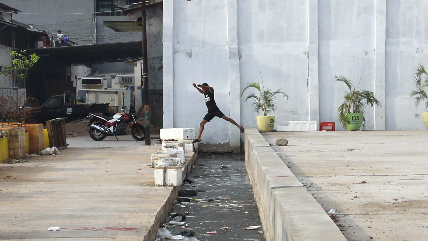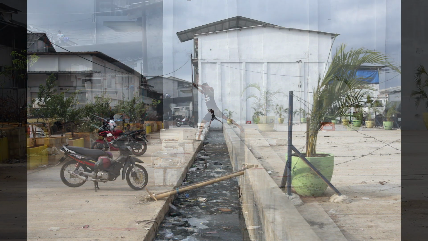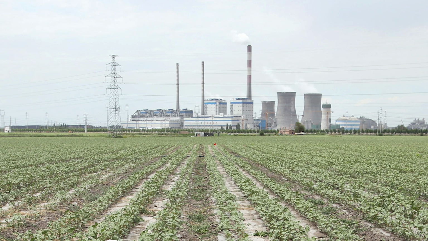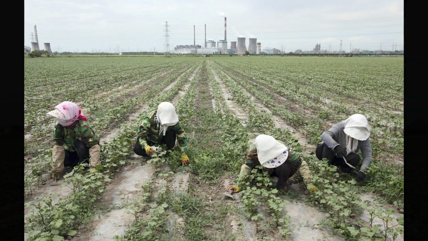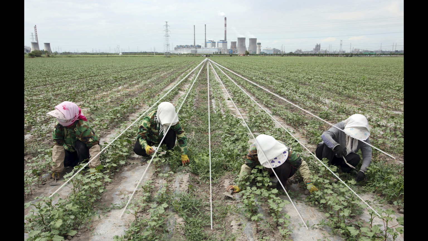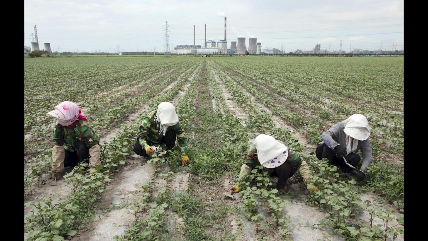Often this technique is used to draw your viewer's attention to something in the distance, like in this image I made in Jakarta of a man jumping over a small channel. Leading lines can be used in obvious ways or more subtle ways. In this image I made in China of farmers in a field, the leading lines subtly take your eyes from the workers in the foreground to the juxtaposed power plant in the background.